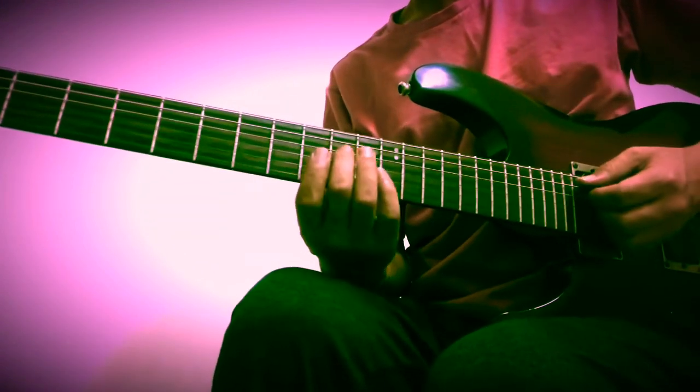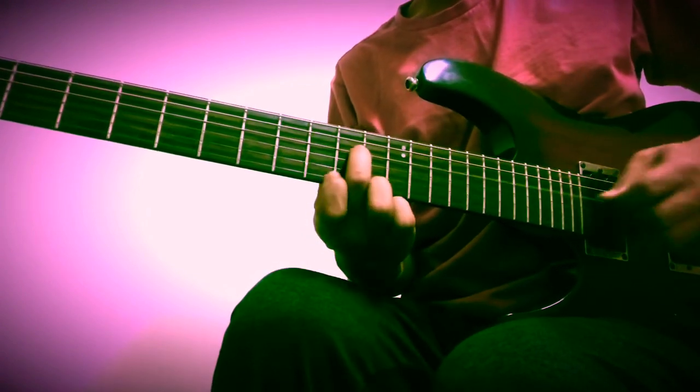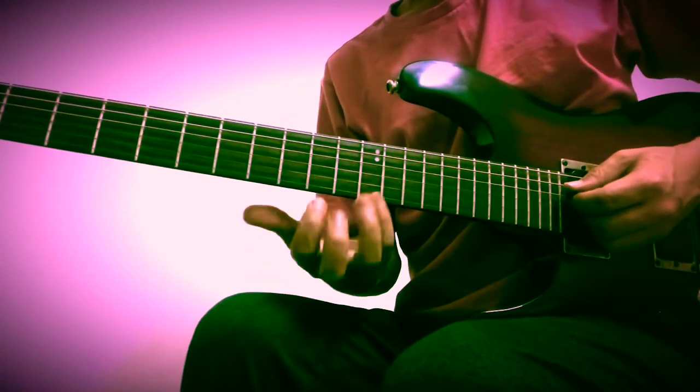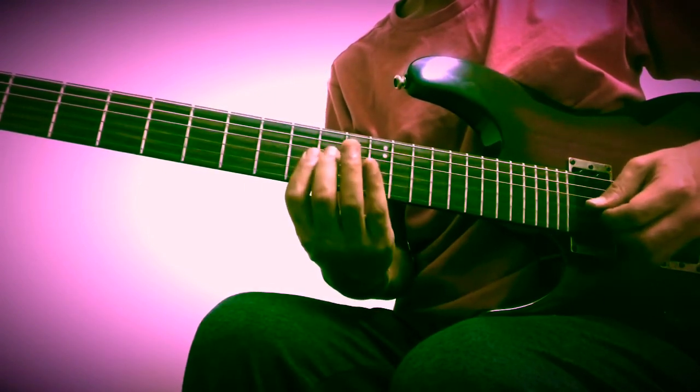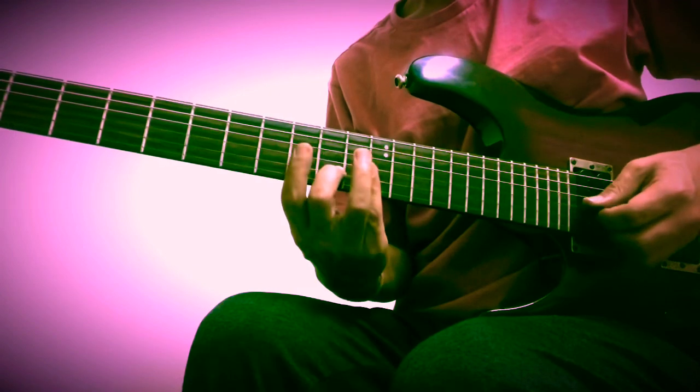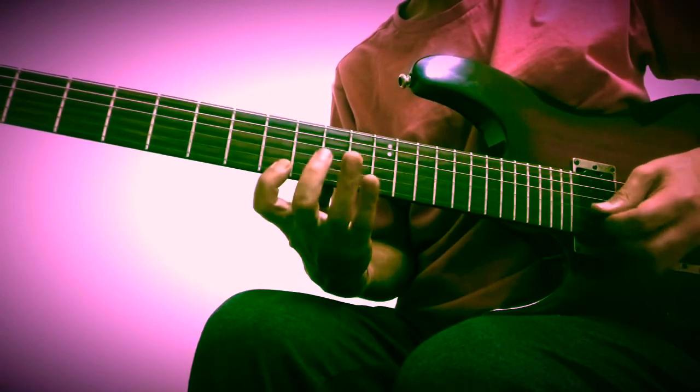Now from here, from the 10th fret, which is C again, so second finger, C, D, E, F, G, A, B, C.